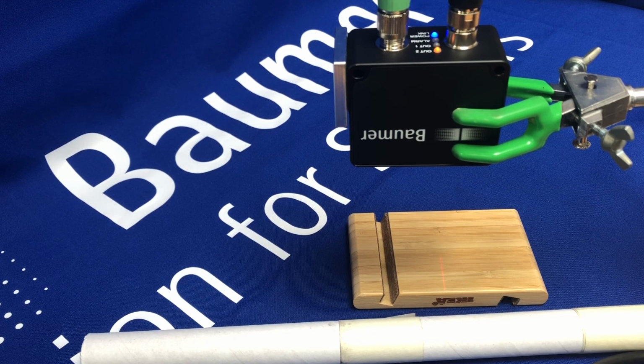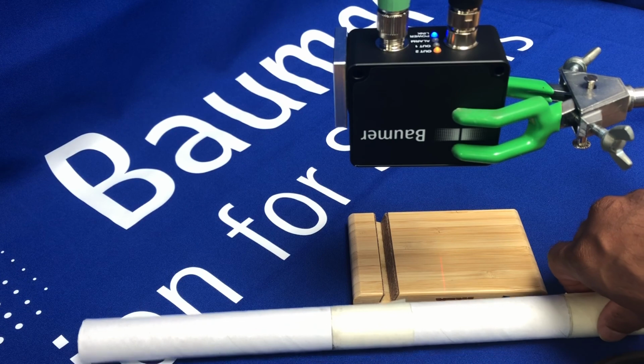You've got the access of 2 digital outputs, an analog output, and of course you can output the whole of the profile. You also have a large selection of interfaces and protocols, Profinet, OPC-UA, etc., all free and easy to configure via the web interface as shown.